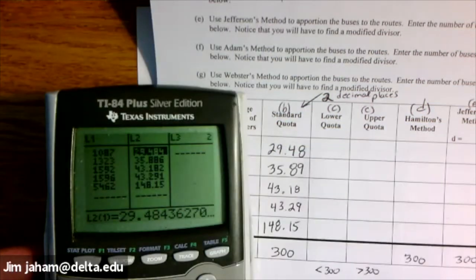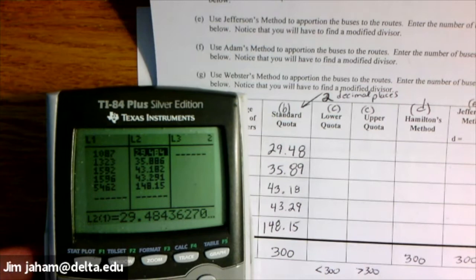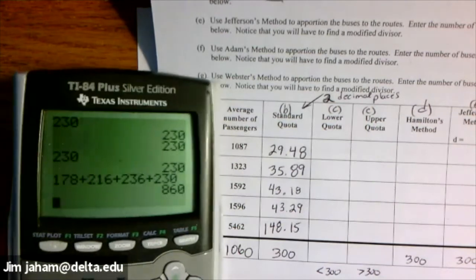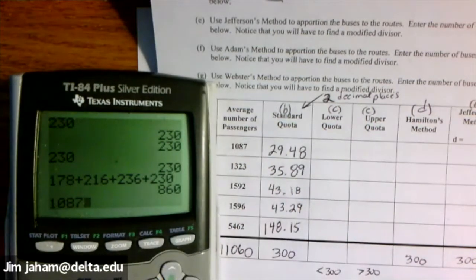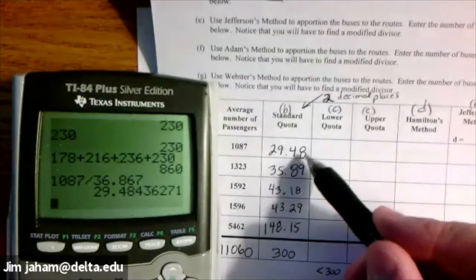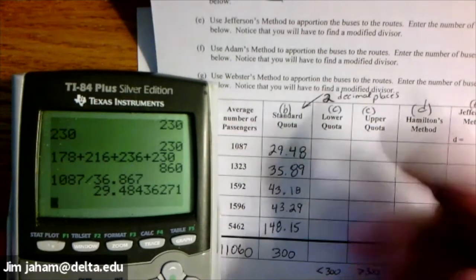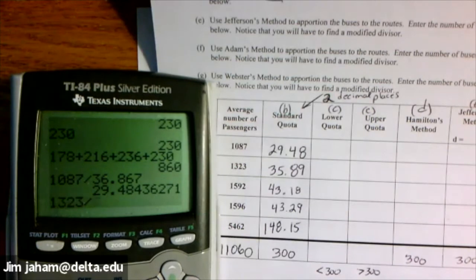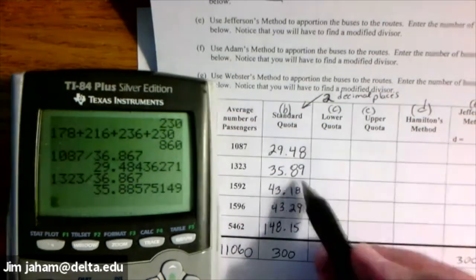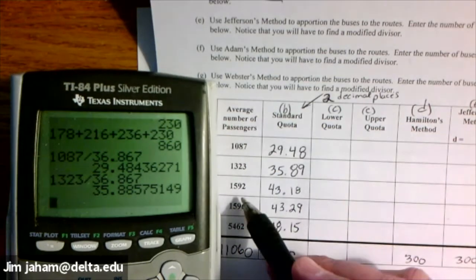If you don't have the lists, if you have a TI-83 or an 84, it will work. But if you don't have these, then you can use your calculator and it just takes longer, right? You've got to take 1087 and divide by 36.867. Get this number. And then you repeat. 1323 divided by 36.867 to get this number. And then go to the next one.